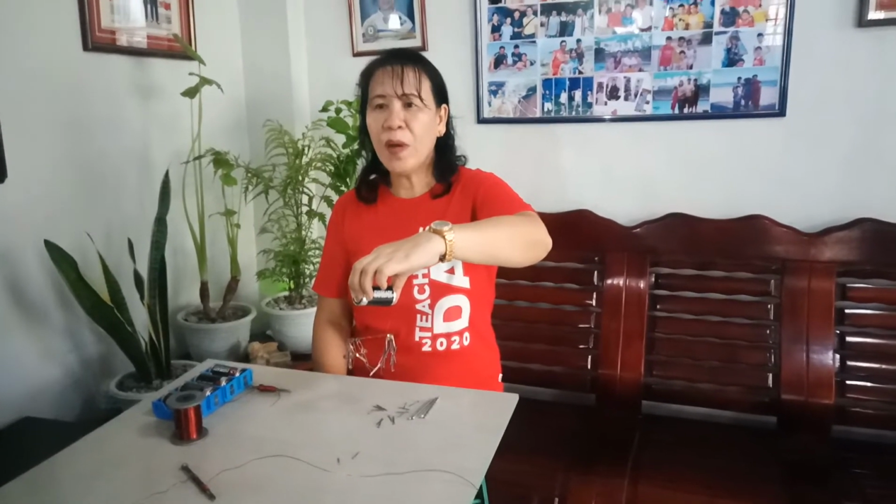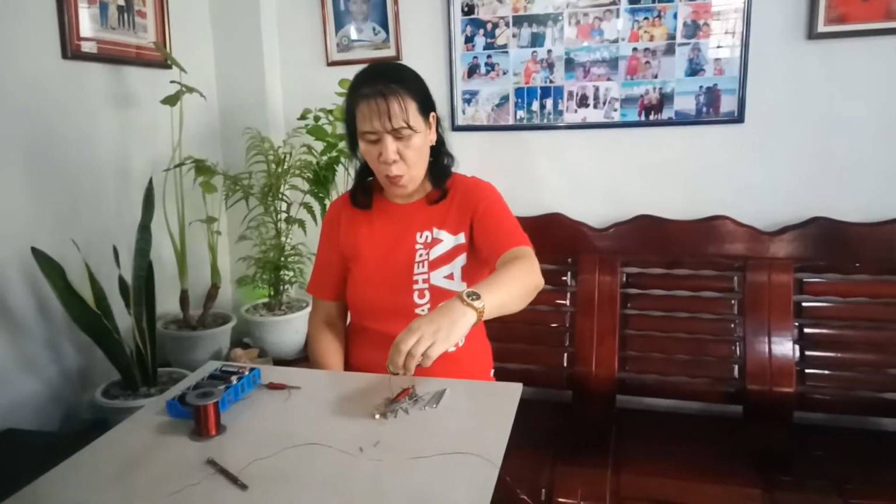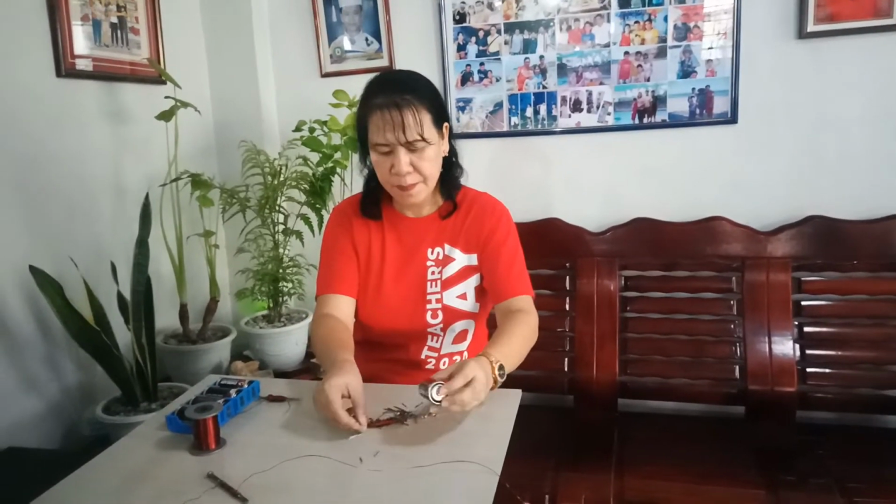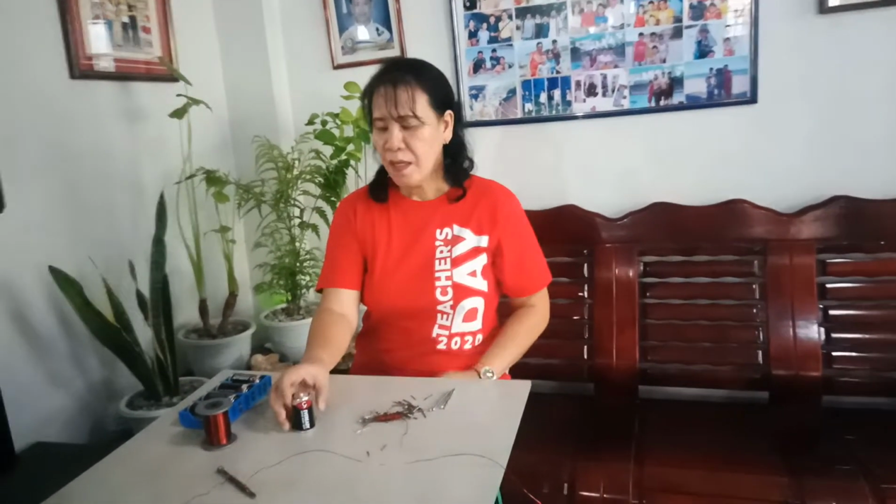And for number 4, find out how many metals attached to the nail. Observe and then wind more coils of wire. If you're going to add more dry cells to the electromagnet, make sure you connected the dry cells properly. Which setup attracts more metals if you're going to add more dry cells?